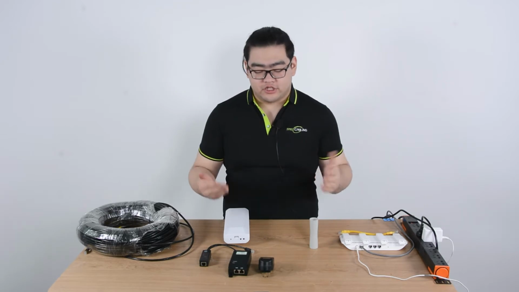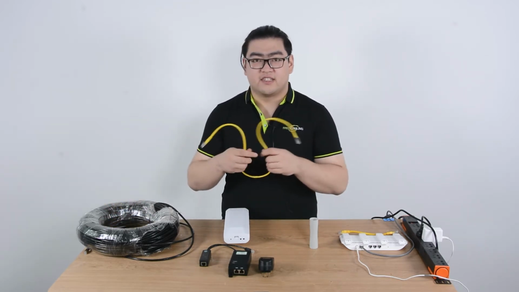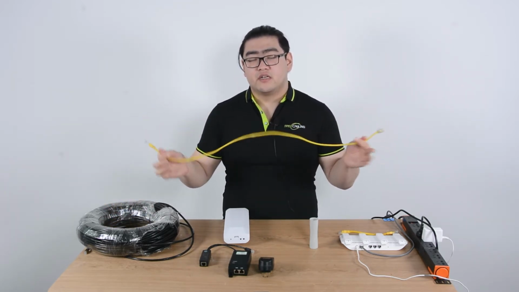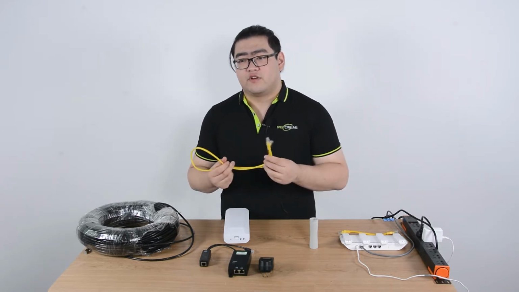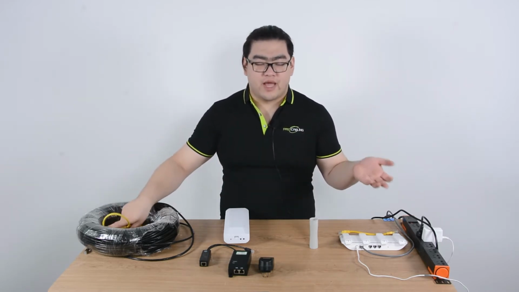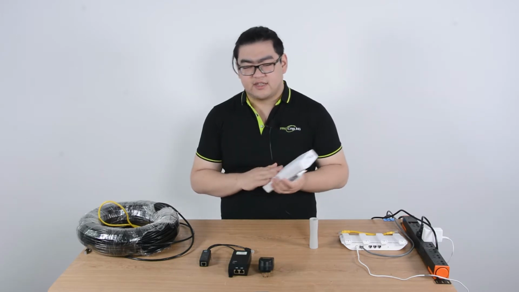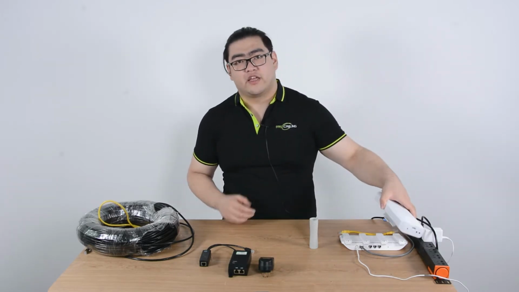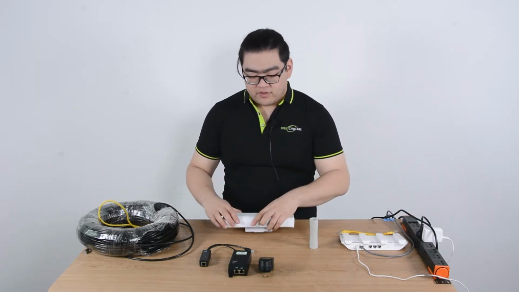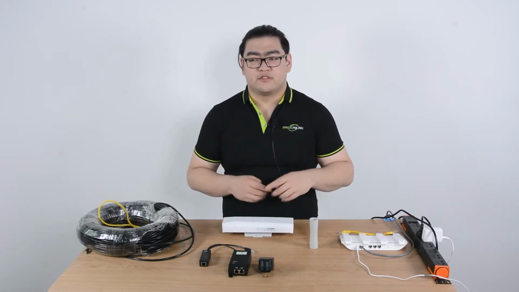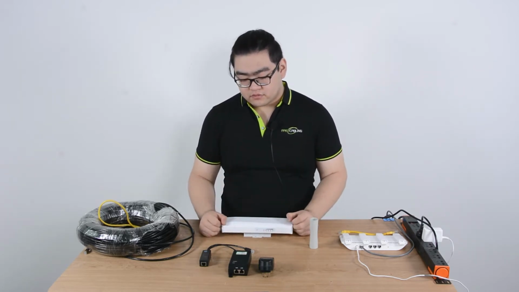PoE is the technology to transmit both power and data through a single Ethernet cable. It saves us from worrying about whether there's a power source near the IP device, or whether we have to leave it close to the outlets. We use one Ethernet cable to solve all problems.